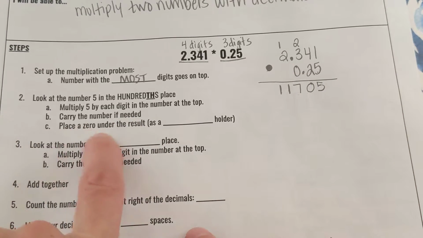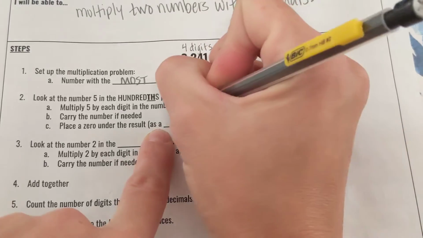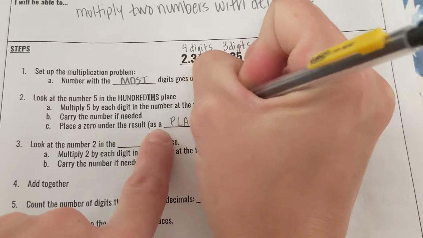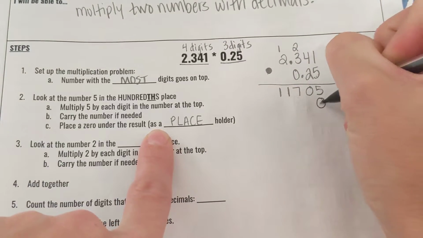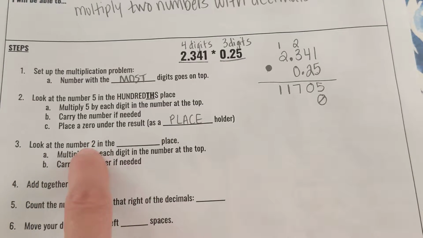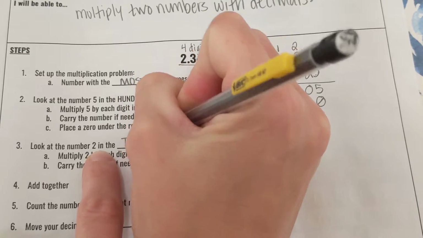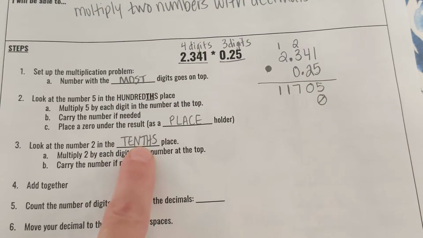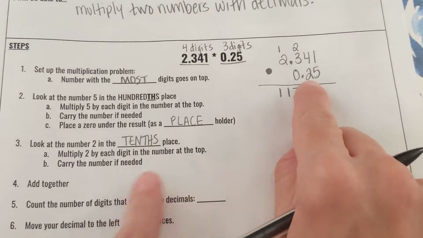And then it says C, place a 0 under the result as a placeholder. So fill in the word place. Okay, so I'm going to put in a 0 down here as a placeholder. Now it says look at the number 2 in the tenths place. Notice that that is a THS, tenth place.